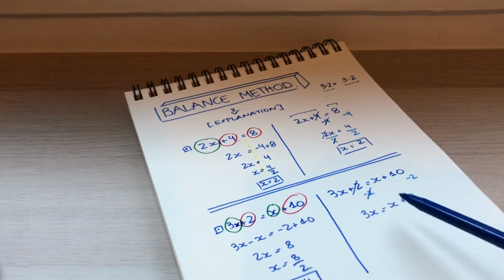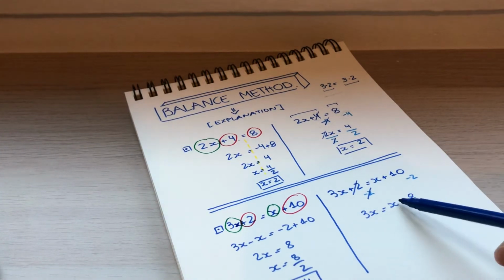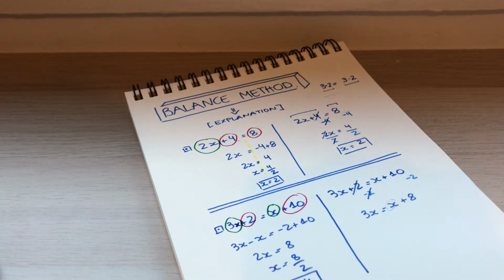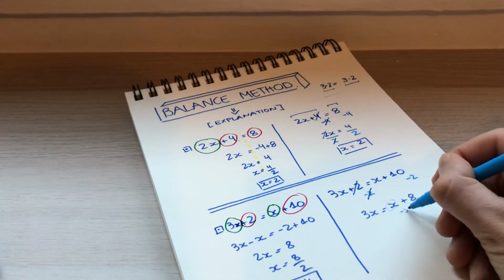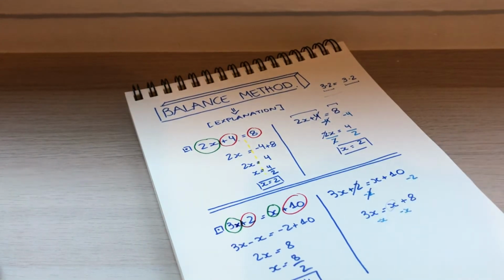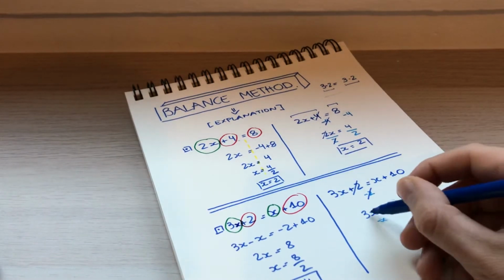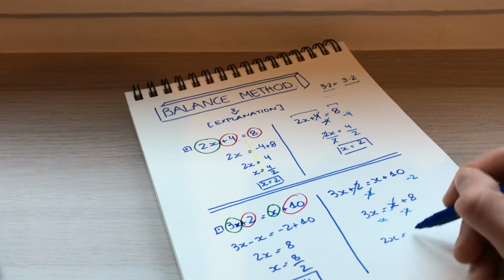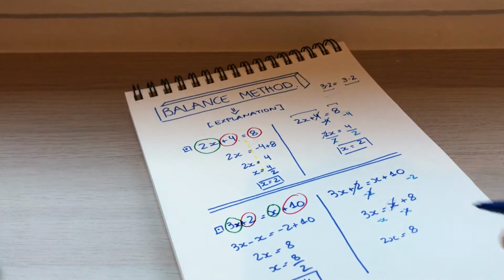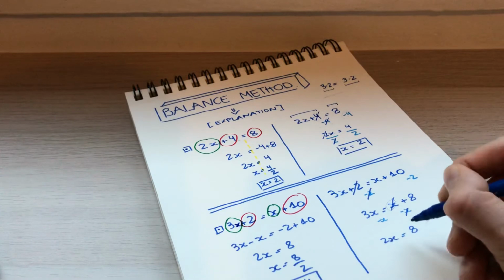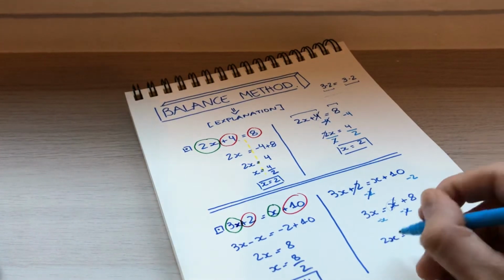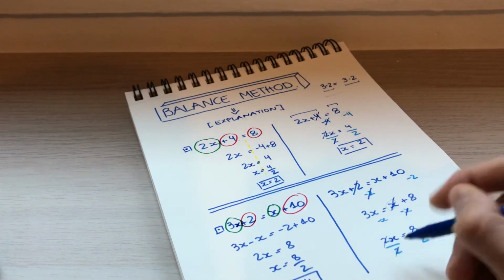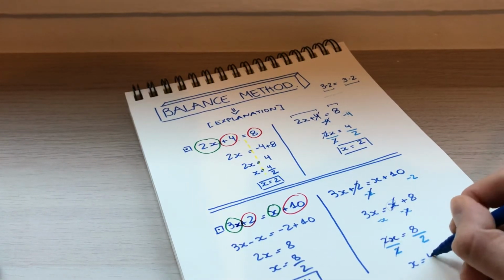Okay, perfect. And now what we want to do is move this x to the other side, so we want to get rid of this here. We're going to do minus x here and minus x on the other side, and then this is 3x minus x is 2x, and then this is gone, 8. Okay, and then the last step to isolate the x is to divide by 2 on both sides, so this is gone, x equals 4.